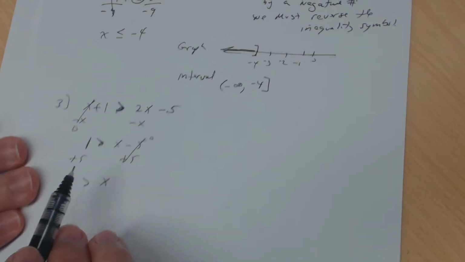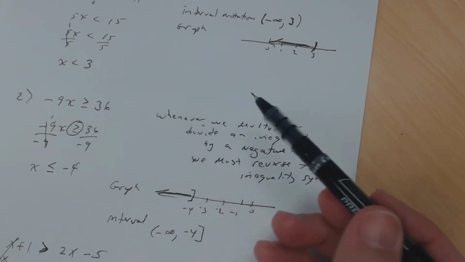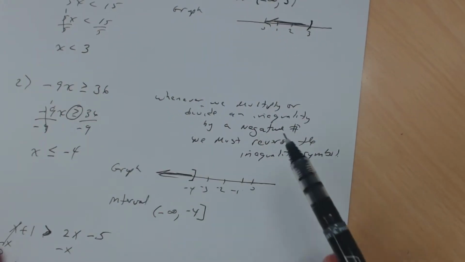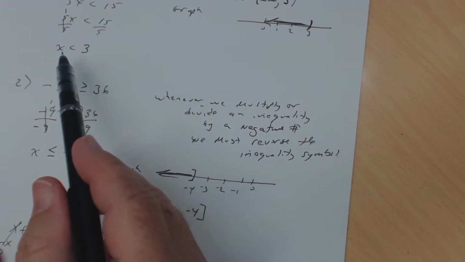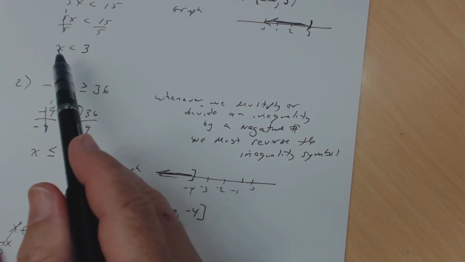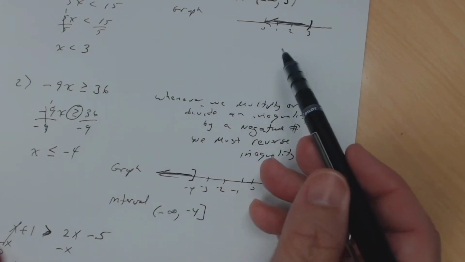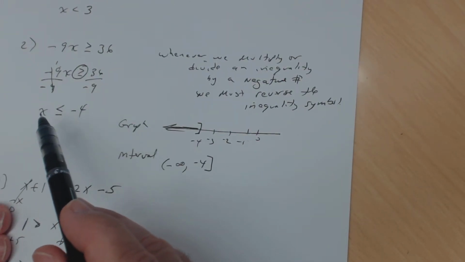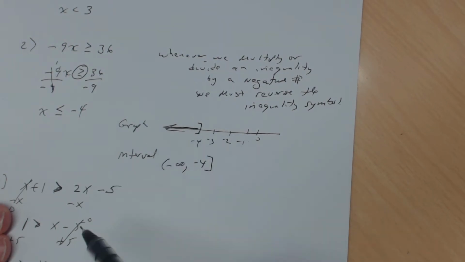See, some students, it's right here, the less than, remember we said we go to the left, less than or equal to, we go to the left. But the reason we do that is because x is on the left side. So this says that any number less than 3 is a solution. So any number less than 3 is a solution. Any number less than negative 4 is a solution.